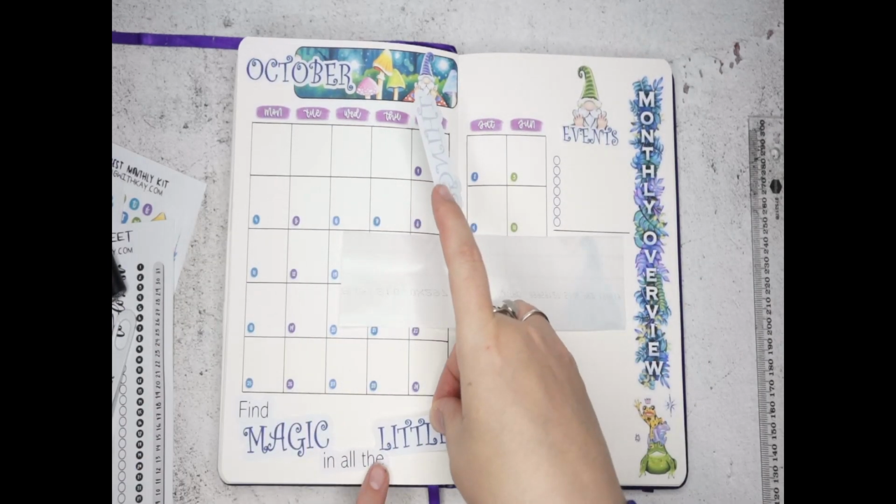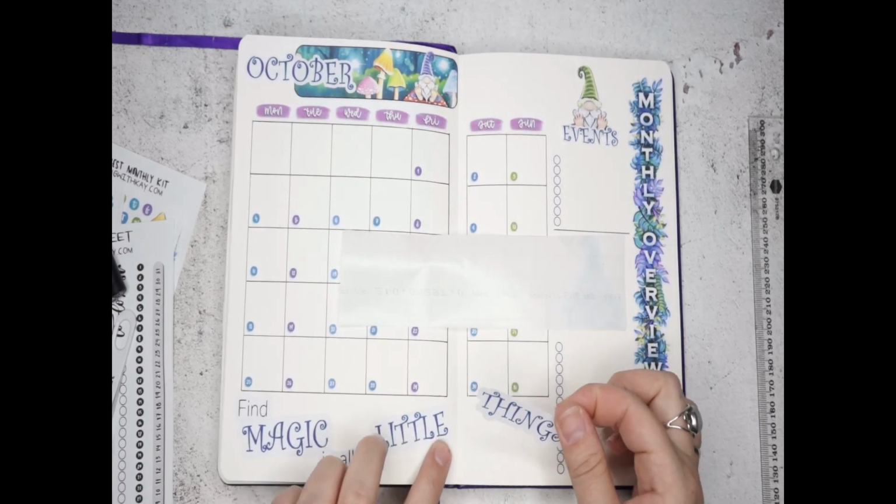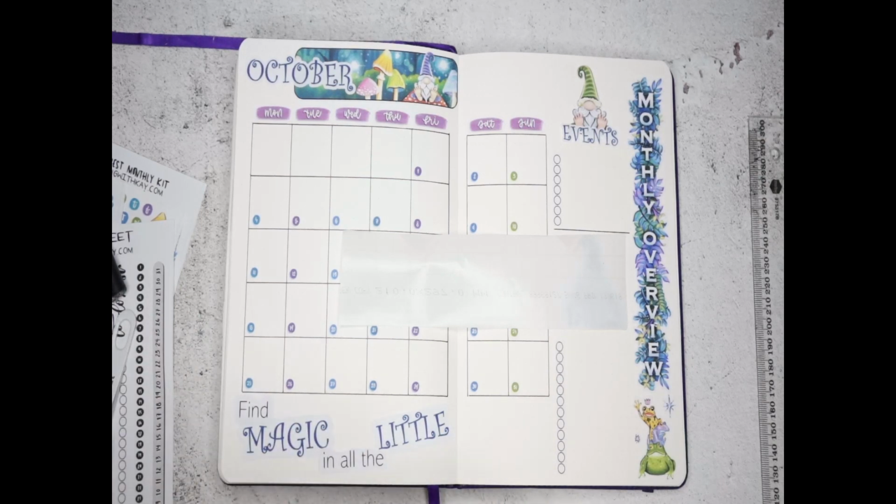Once I've got it laid in there, I'm going to throw in some extra decoration with some mushrooms, leaves, unicorns and stars.